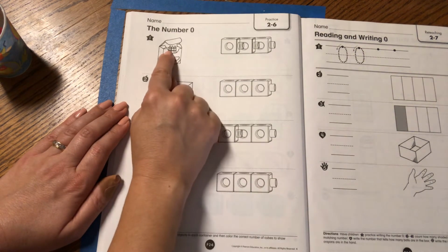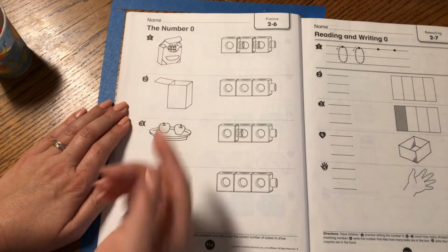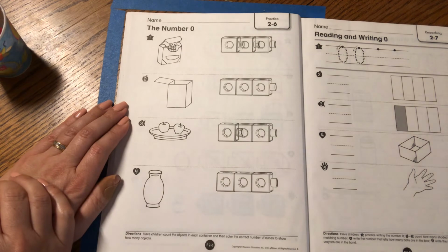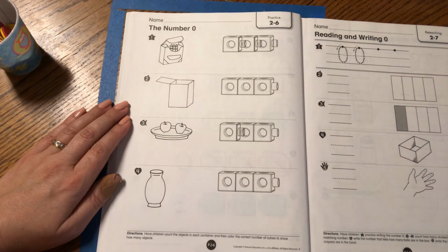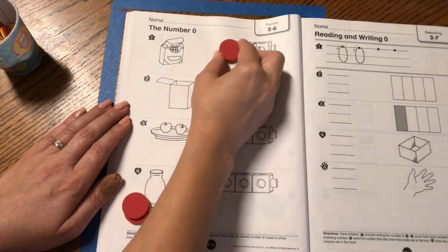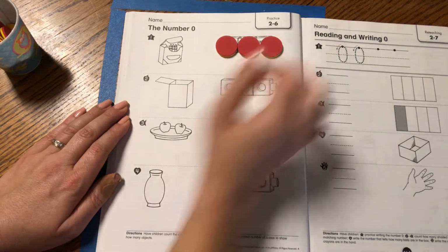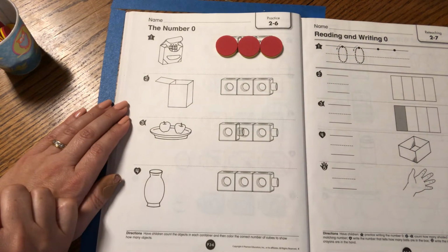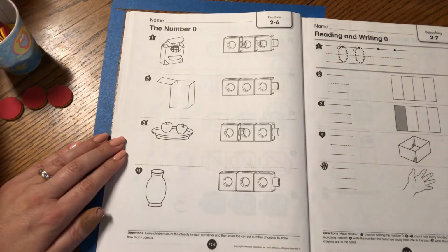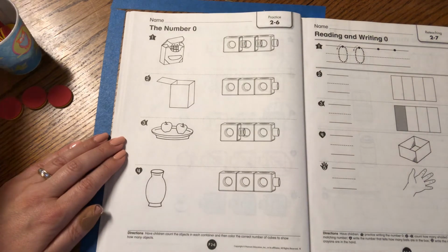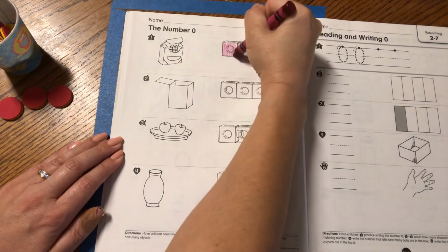Let's count them. 1, 2, 3. So we know that crayon box is not empty. So if there are 3 crayons, I will need 3 cubes. 1, 2, and 3. That's right. So I will need to color all 3 cubes. Pick any color you like, friends. Let's go ahead and color 1 cube.